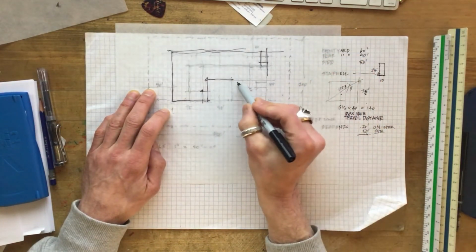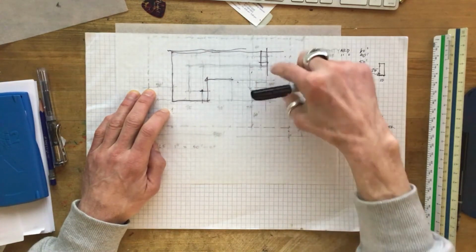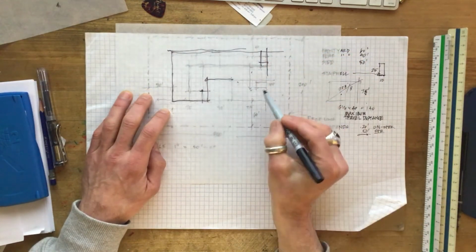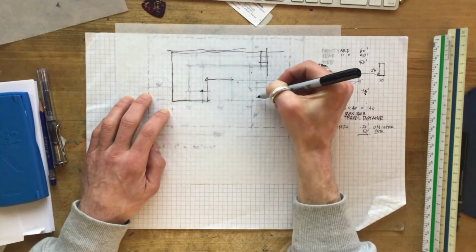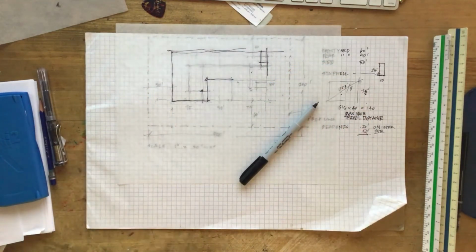And I'm anticipating that I can't occupy the entire wing, because if I travel in this direction, I'll exceed 50 feet, and that would be a dead end.